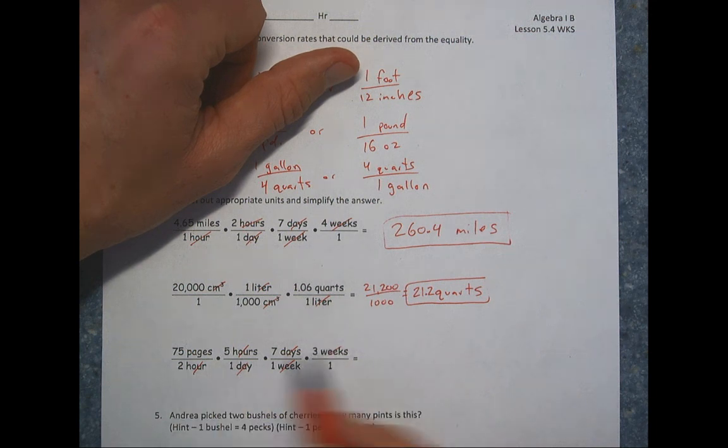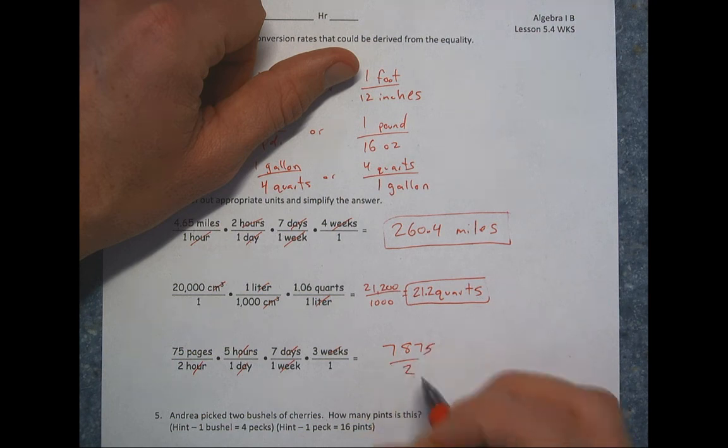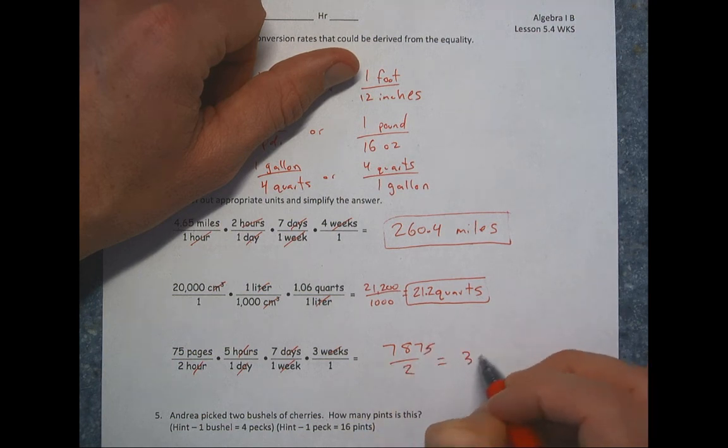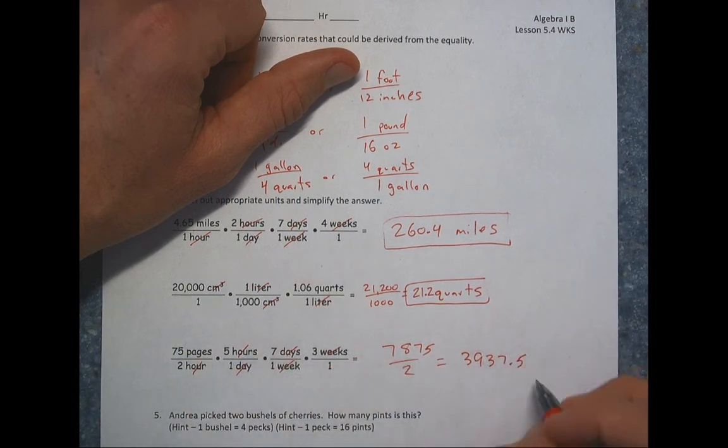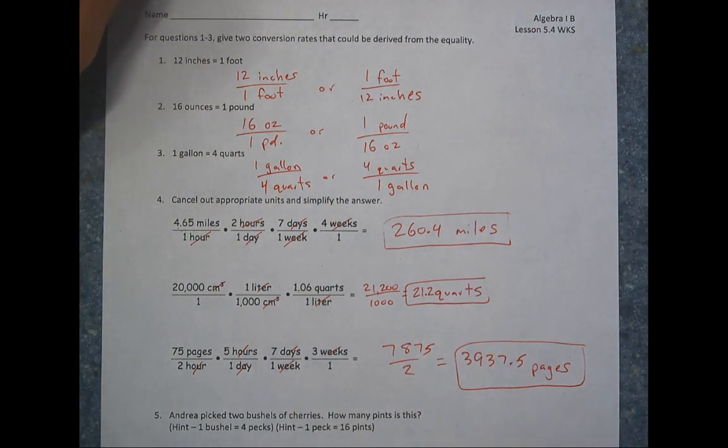3 weeks. So multiplying straight across, 7875 over 2. Divide that out. And it comes out to this. And again, the only thing left is pages. So this is how many pages will be read in 3 weeks.